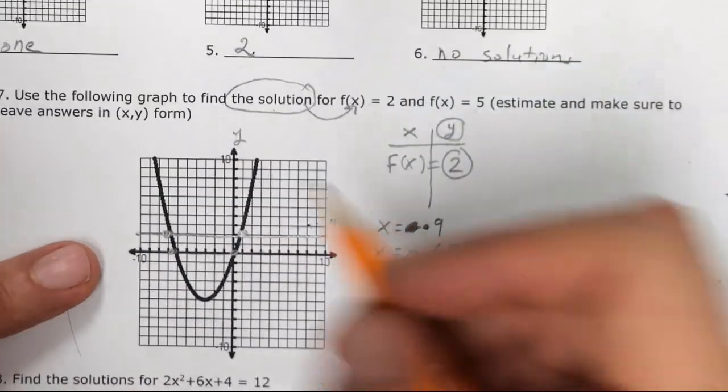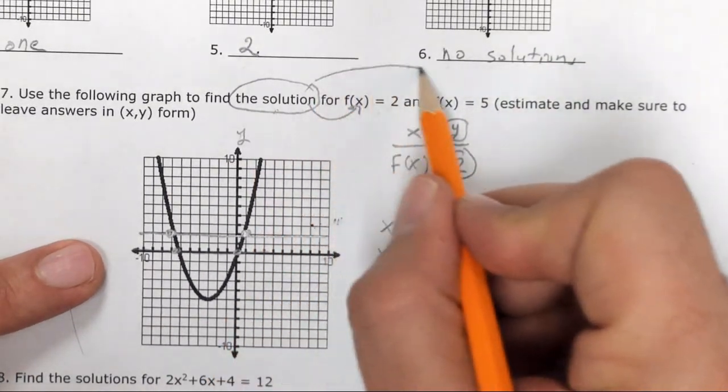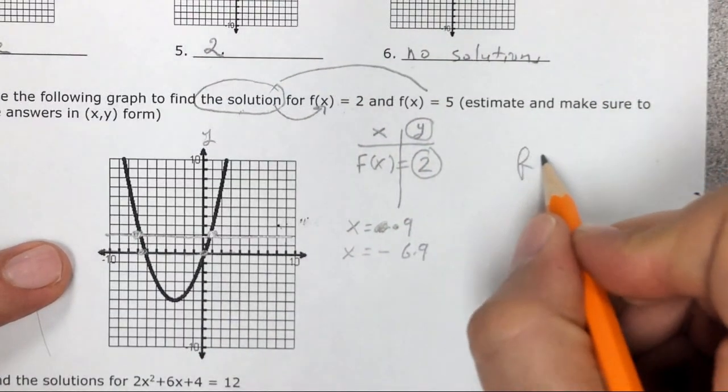Let's do it again. This time, we want to find a solution for f of x equals 5.